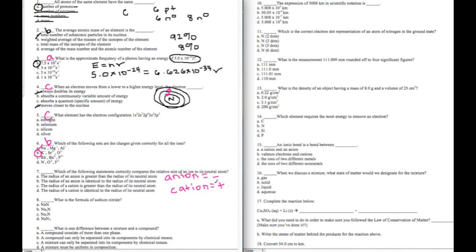Therefore, the larger it's going to be. More electrons means you're going to be bigger, and the fewer electrons you have, the smaller you are. So my answer is actually A. The radius of an anion is greater than the radius of its neutral atom.